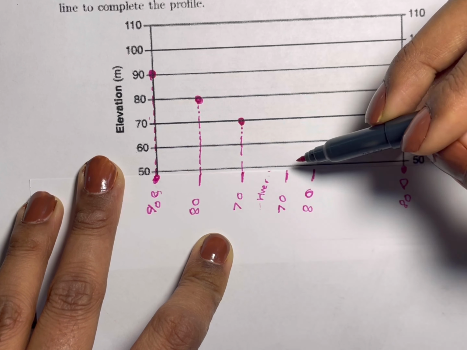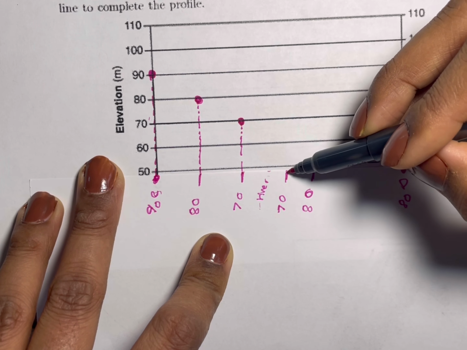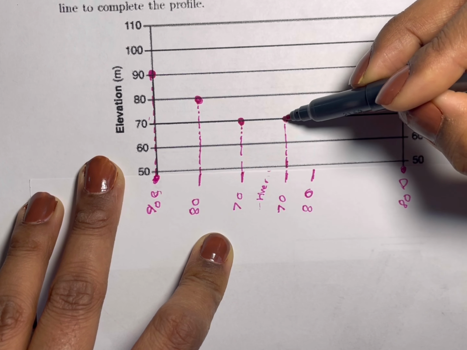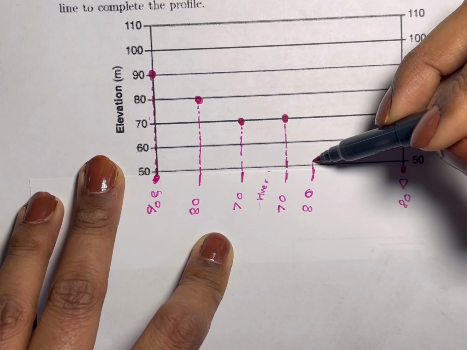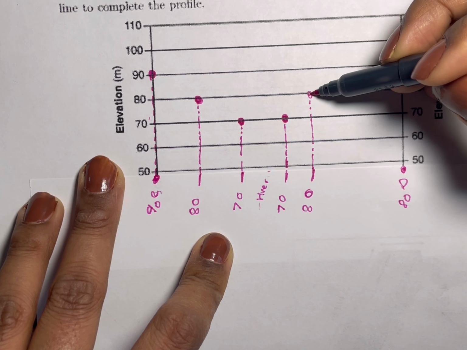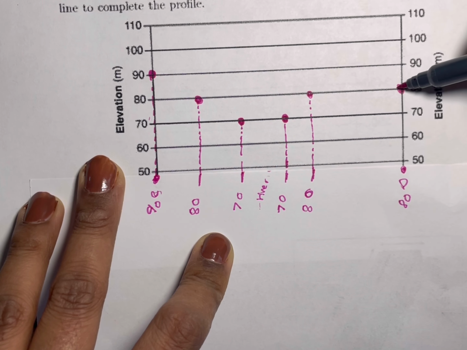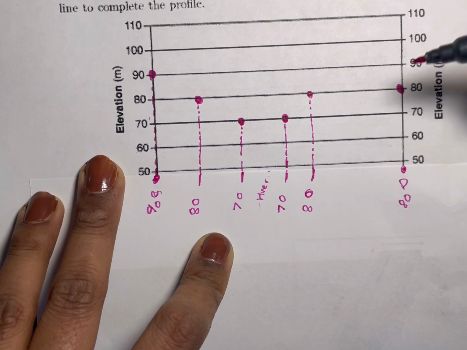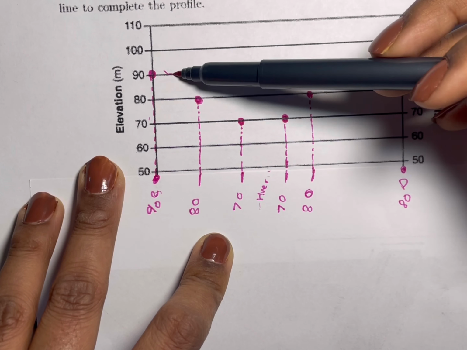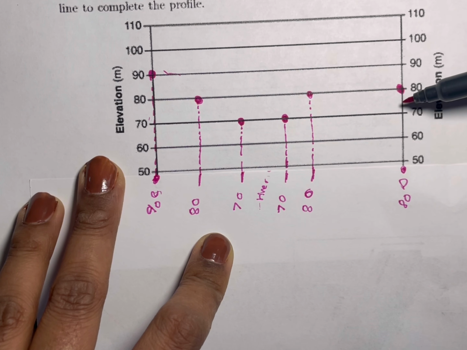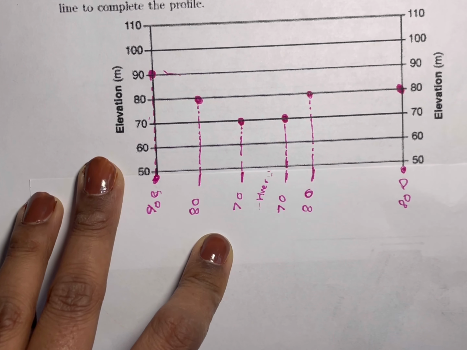I'm noting that there's a river here for later. This area is 70, I'm going to go up and draw a dot at 70 again. This area is 80, I'm going to go up and draw a dot at 80. And D is 80, so I'm going to draw a dot at 80. Now I have to connect a line going through all the dots. And I'm noting that there's a river here, okay?